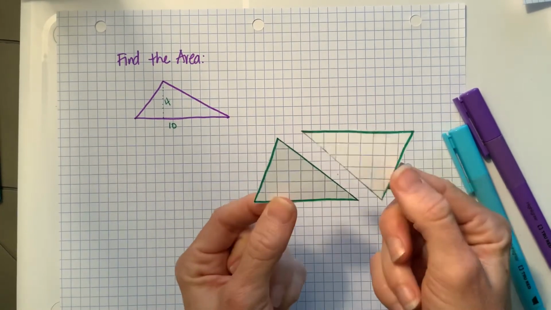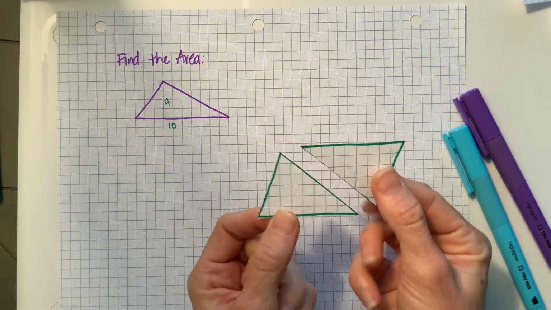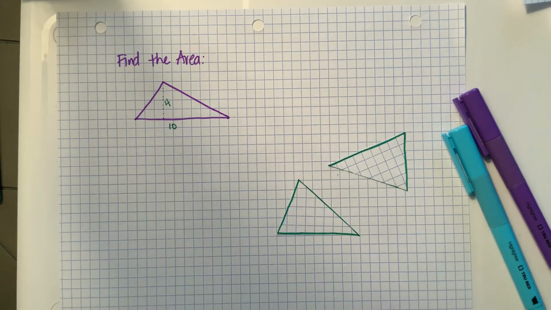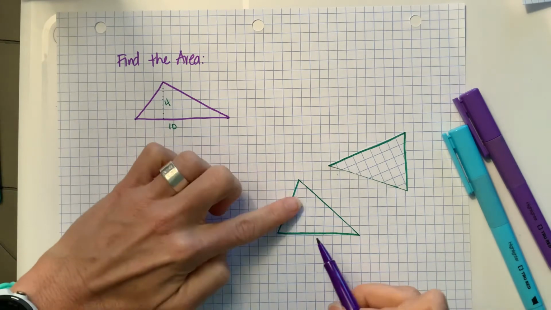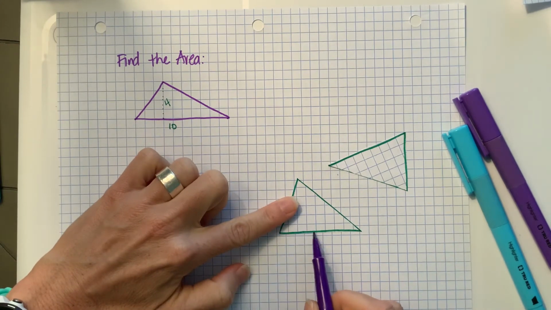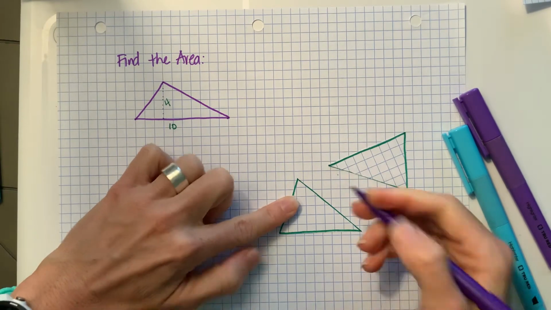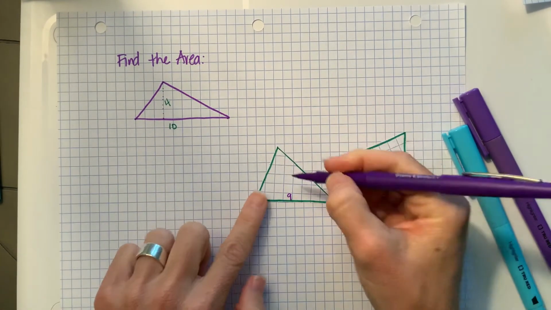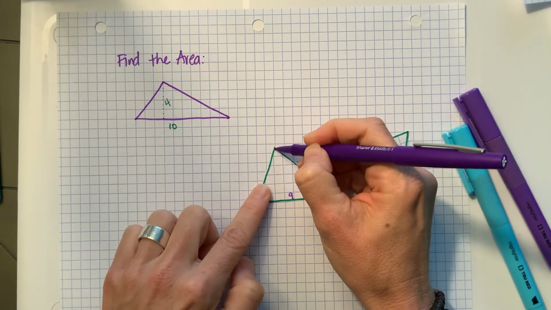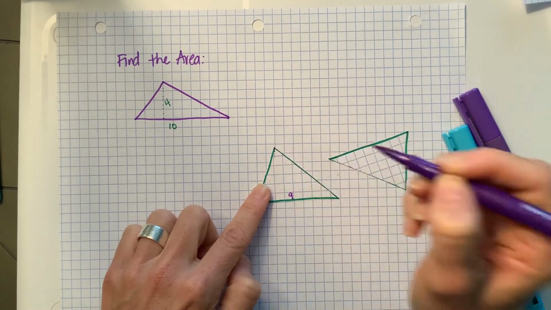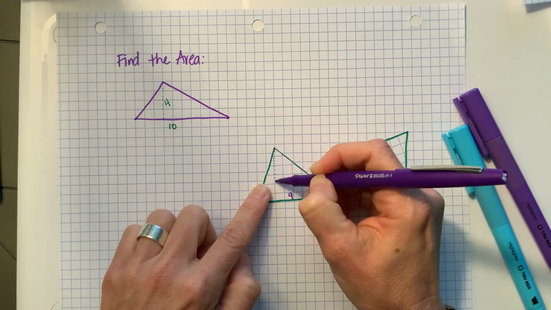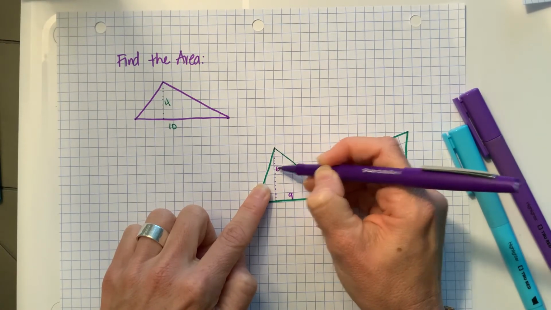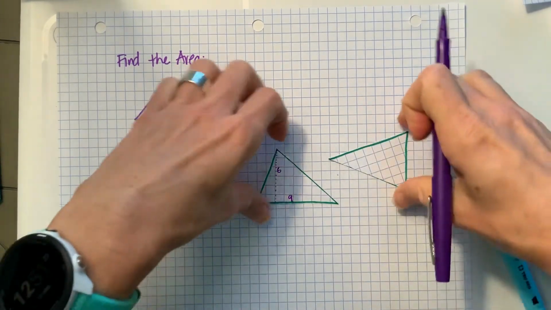Okay, so if I think about what this parallelogram is and its dimensions, let's do the same thing that I did over here. Let's find the base. 1, 2, 3, 4, 5, 6, 7, 8, 9. So this has a base measurement of 9. And then what is the height of my triangle? Okay, well, let's do 1, 2, 3, 4, 5, 6. This has a height of 6.